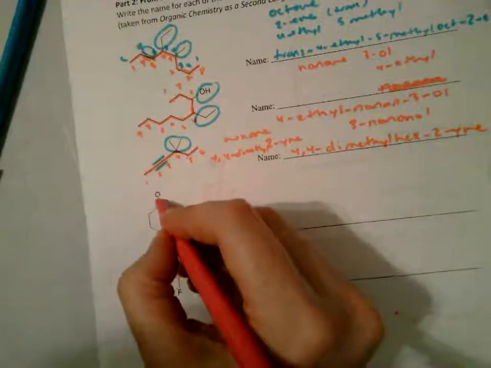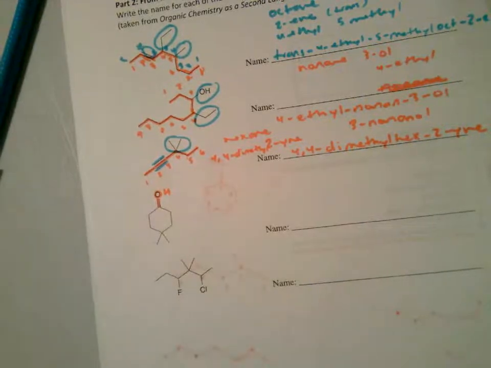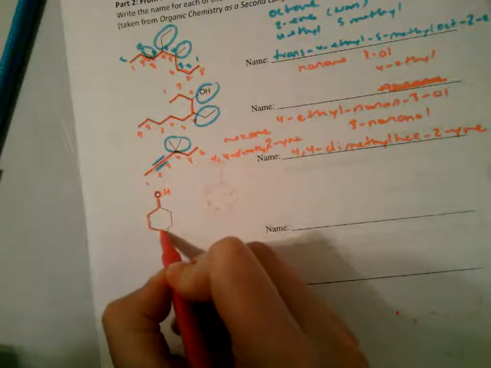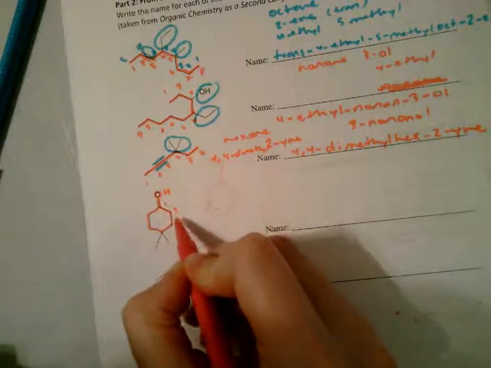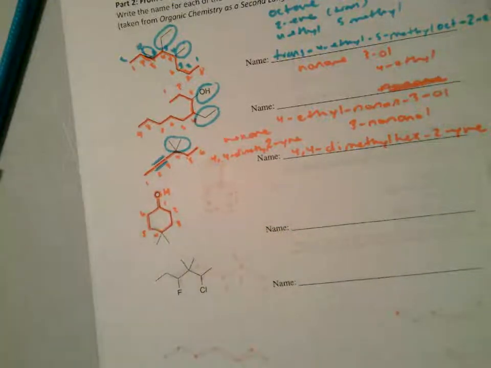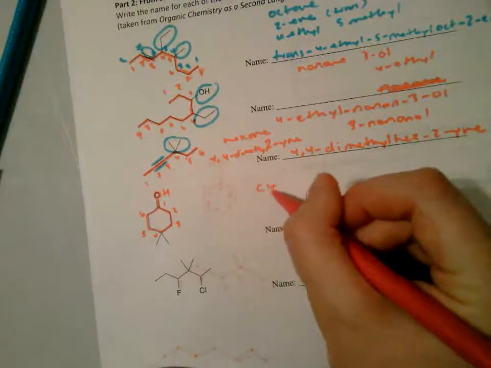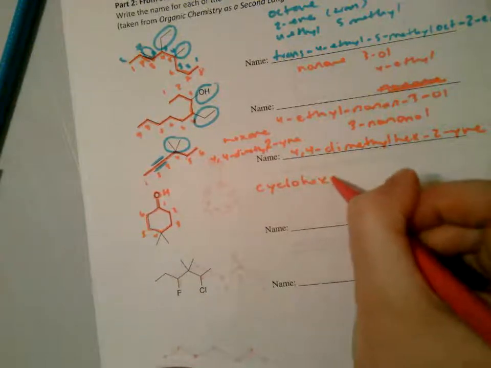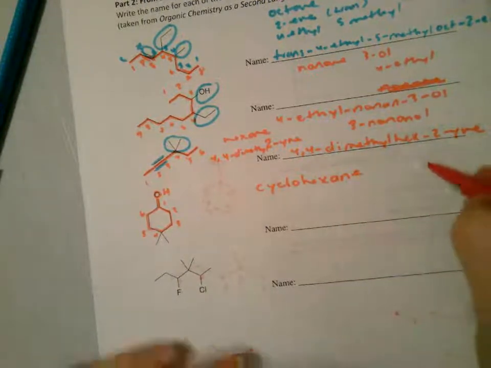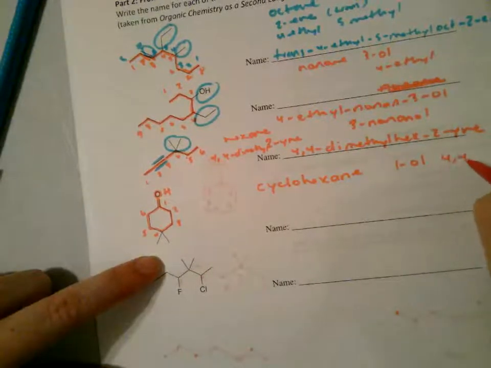Okay, and on this one, I meant to change this to be OH, just a single bond to OH, so I messed up. But so the ring is going to be the parent chain here. 1, 2, 3, 4, 5, 6, and it's going to start 1 at the alcohol because that's the main one. So we have cyclohexane as the main parent chain. We have 1-ol, and we have 4,4-dimethyl.